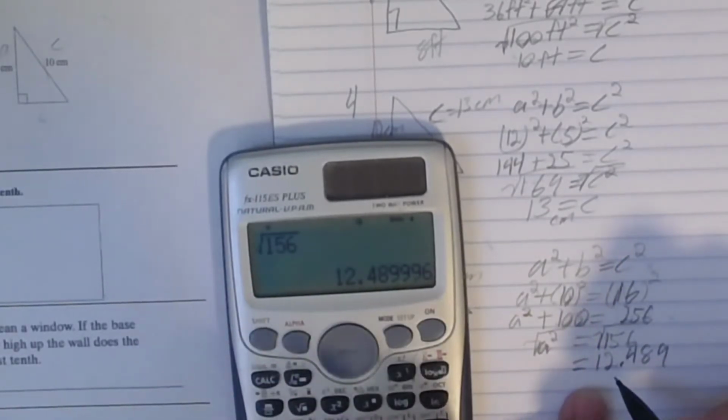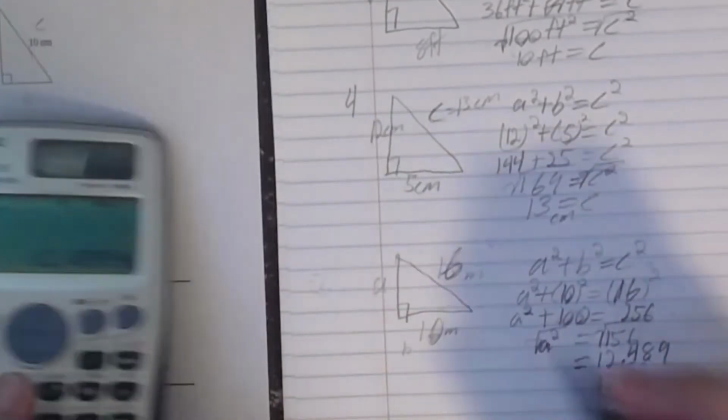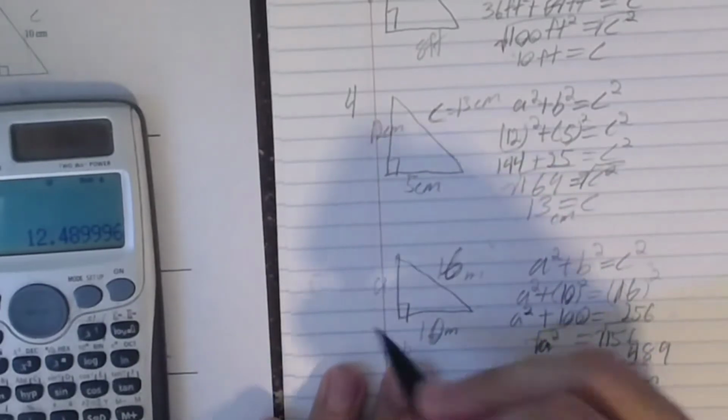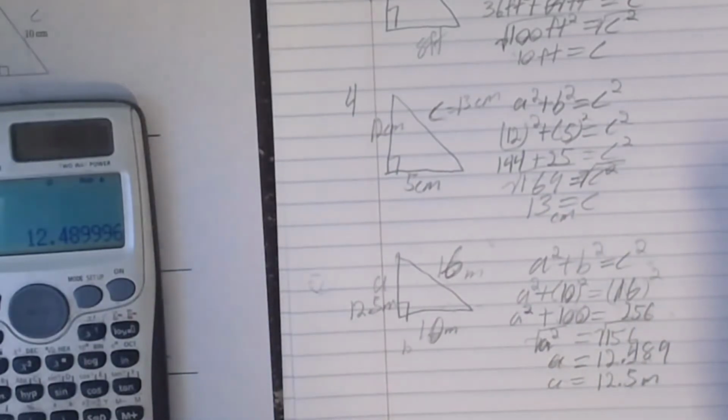Let's just round it to the nearest tenth, and this is 12.5 because this is our tenth place, and then we have to judge, is this 5 or greater? Yes, it is, so it rounds this one up 1. So 12.5 meters. So A is 12.5 meters, approximately.